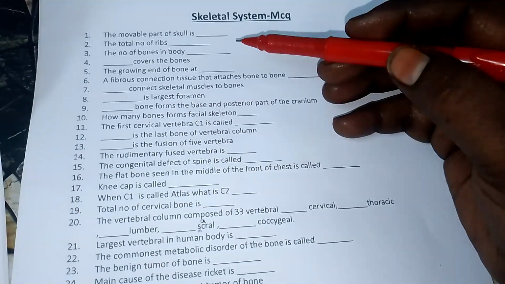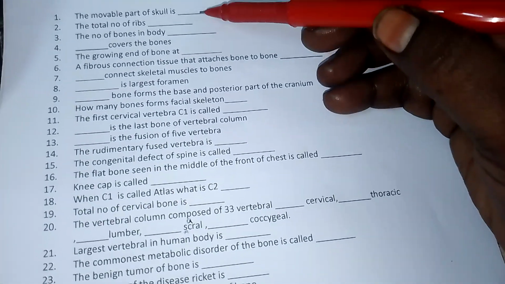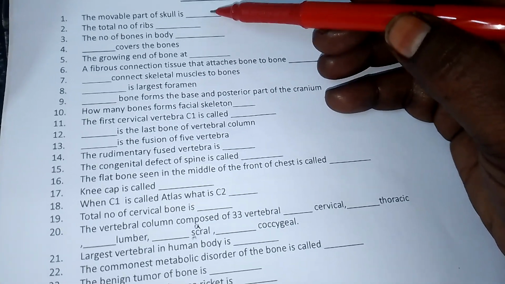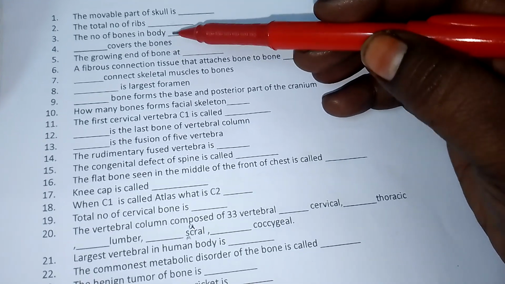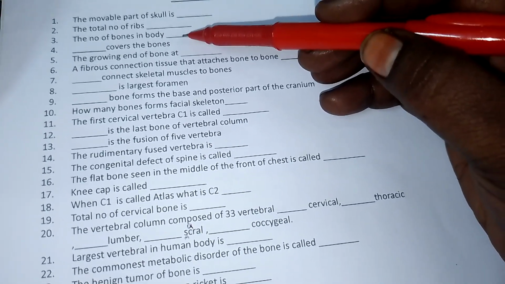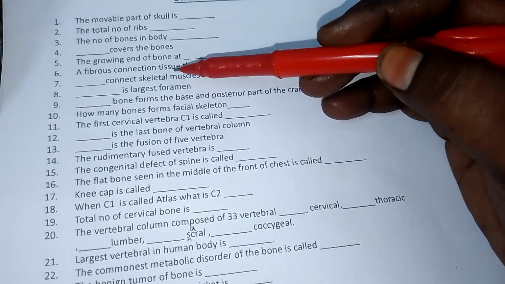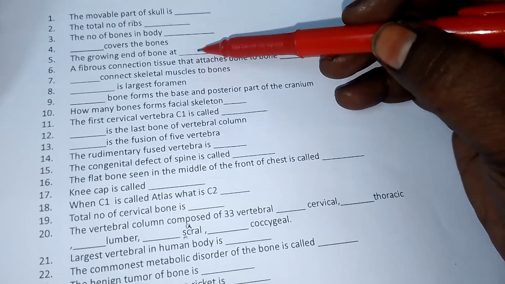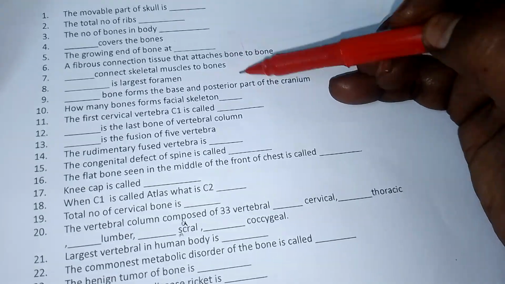For the 1 mark questions, the first one: what is the movable part of the skull? Skull is an unmovable bone, but the movable part is called the mandible. The total number of ribs is 24. The total number of bones in our body is 206. What covers the bone is called the periosteum. The growth at the end of the bone is called the epiphyseal plate, the end part of the bone.